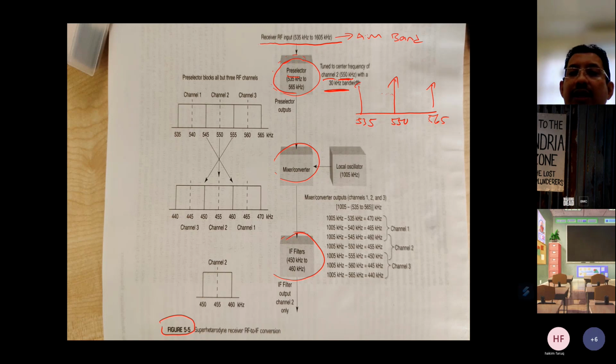Dan kalau you lihat, sebenarnya dalam example ini setiap channel mempunyai bandwidth 10 kHz sahaja. Kalau you lihat dalam sini, sebenarnya dia dah tangkap 3 channel radio. Okay, so kalau you lihat di sini gambar rajah ini, center pada 550, tadi saya dah setkan radio, saya nak dengar channel 2.